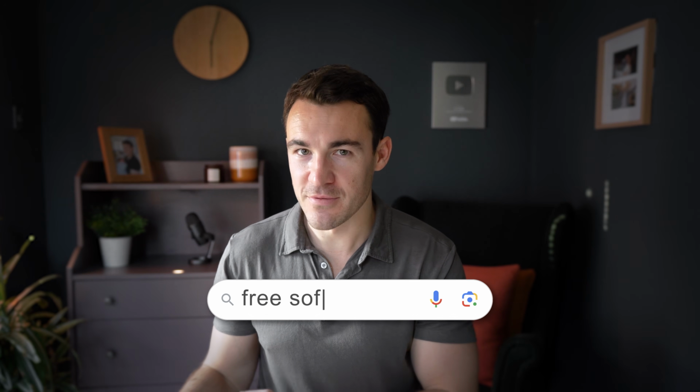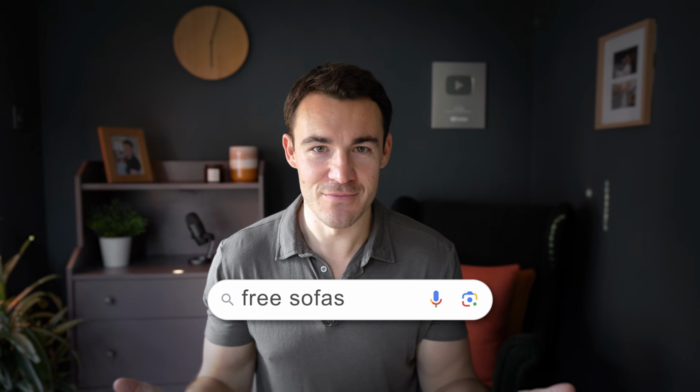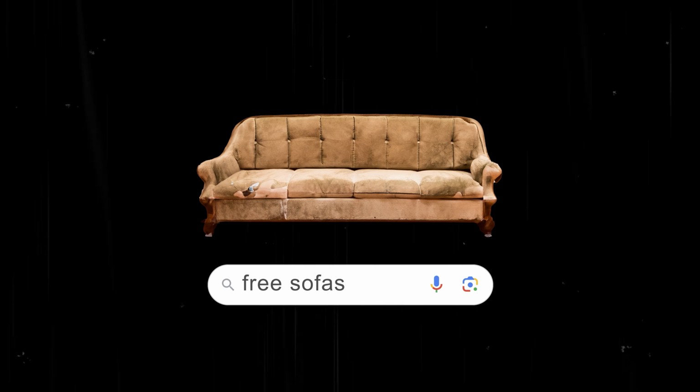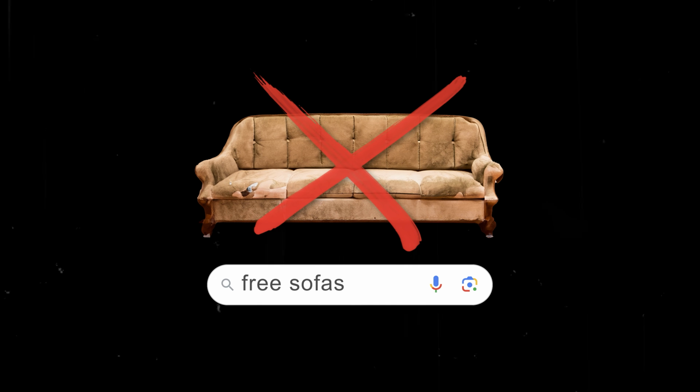So a classic example might be the word free. Let's say you sell sofas. Do you want your ads on Google to be shown to people that are searching for free sofas? Almost certainly not, right? You want to actually sell your sofas. They're probably looking for a second-hand one that's beat up, that someone's just looking to get rid of. That's not a good person to put your ads in front of.